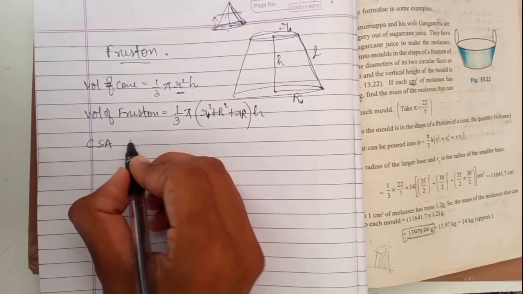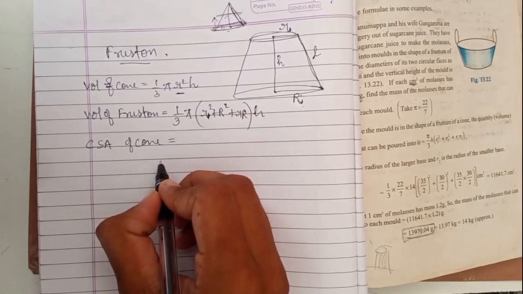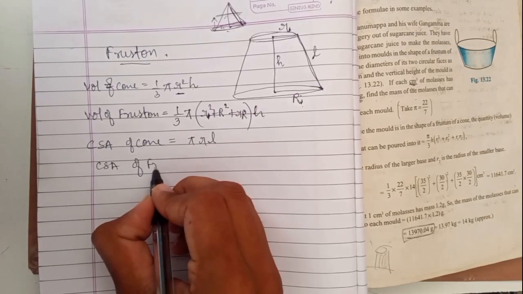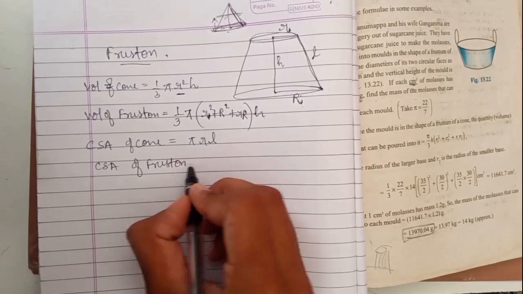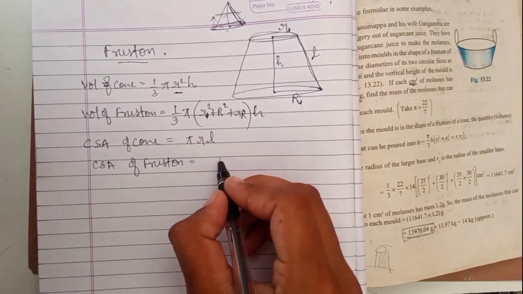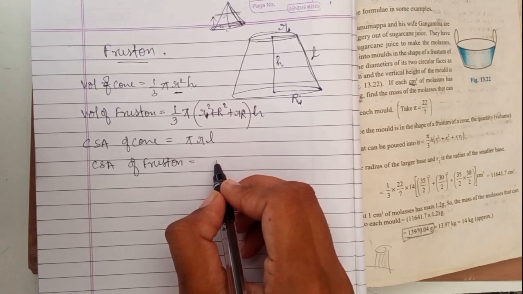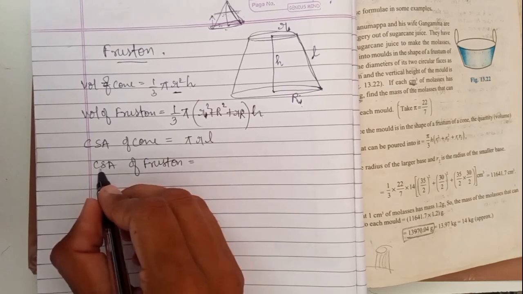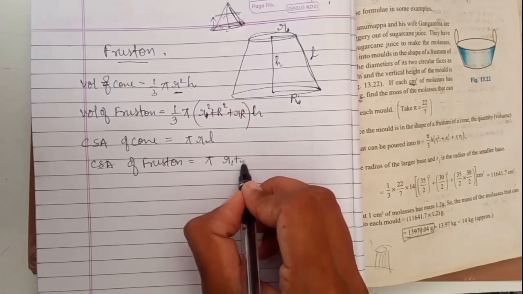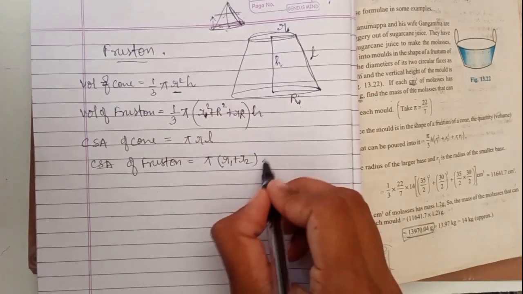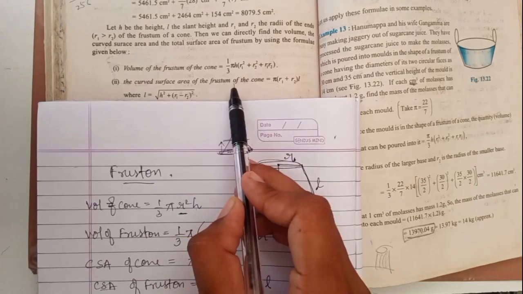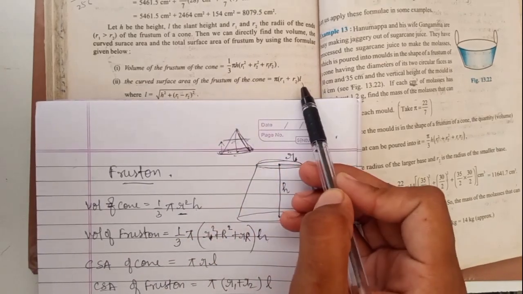Now CSA of cone is pi r L. What about CSA of frustum? Just relate the formula with the cone itself and it will be easier for you to memorize the formulas, because you have to use the formulas directly. Okay, so CSA is pi, and instead of r here you have to use r1 plus r2, and L. So CSA of frustum of cone is pi (r1 plus r2) L.